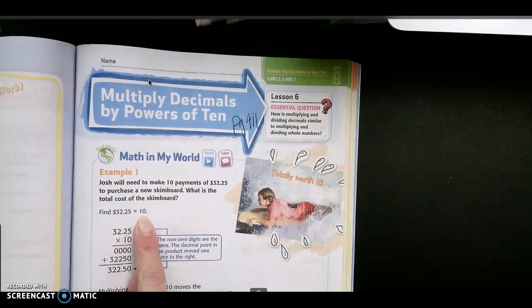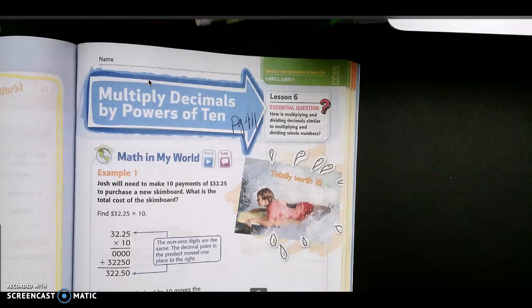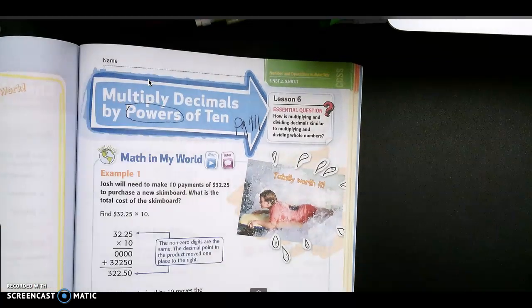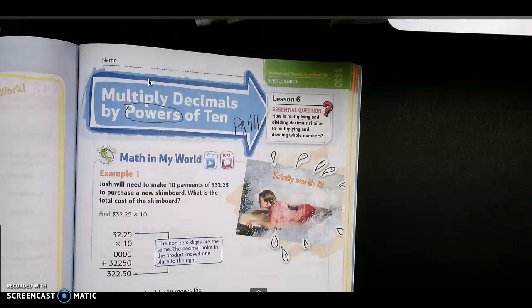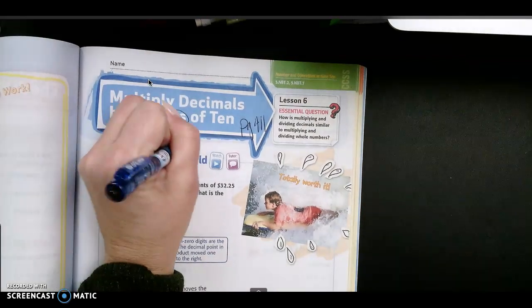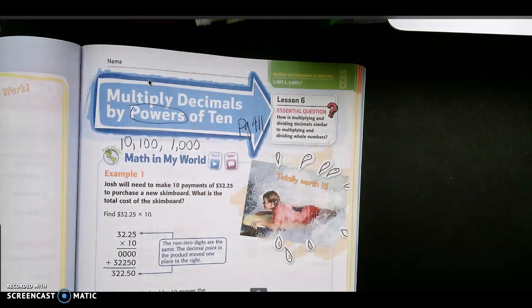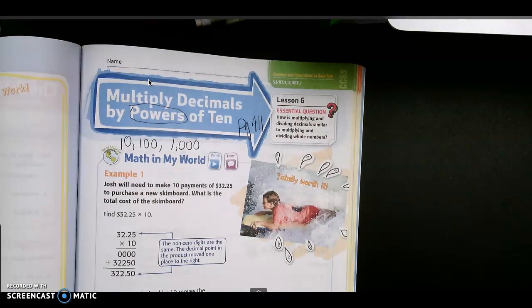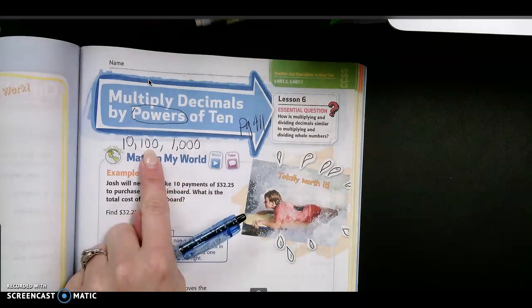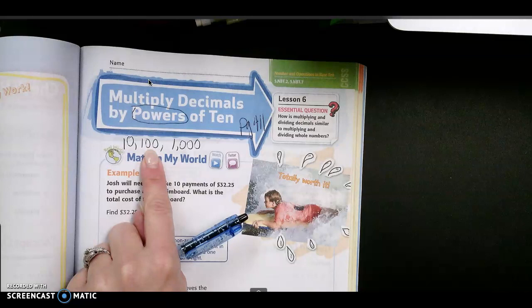Something times 10. How else might you see a 10 written when we are doing powers of 10? What does this word powers tell us we might be seeing? Tens, hundreds, thousands, right? Which we can write as 10, 100, 1,000. How else might we write these numbers? Zoe. What's another way to write 100 using a power? No. Gio?